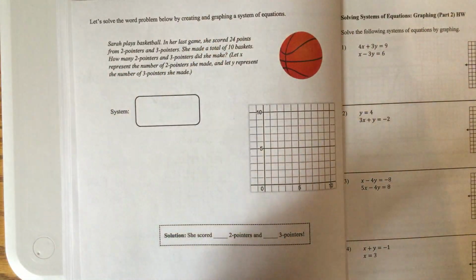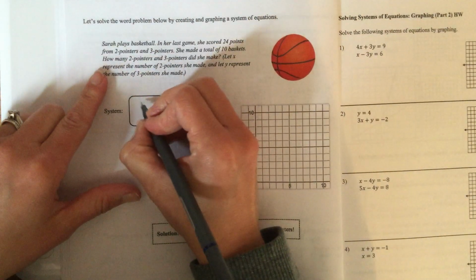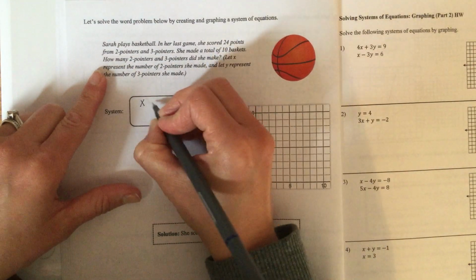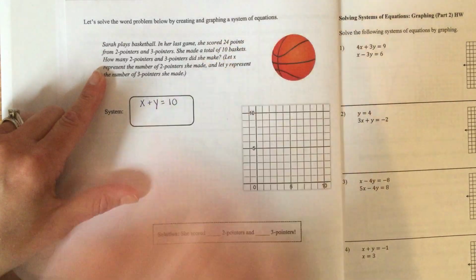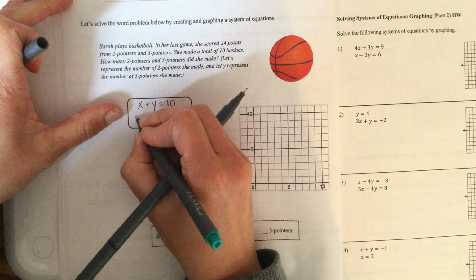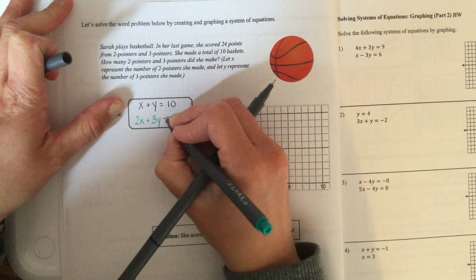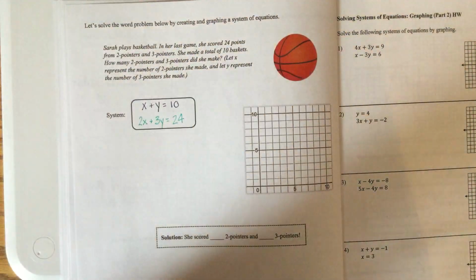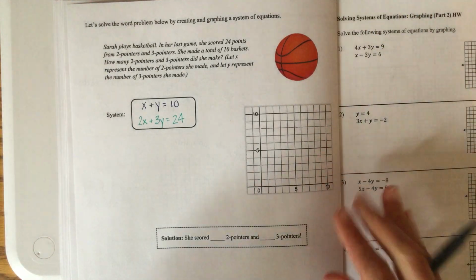Okay, so first off, we don't know how many baskets of each, but she did make 10 baskets. So when I think about this, 2-pointers plus 3-pointers means she made 10 baskets. Then let's put some points with this. Each 2-pointer is worth 2, and each 3-pointer is worth 3, because she had a total of 24 points. So when we put these two equations together, it finds the possible number of 2-pointers and 3-pointers that she made.